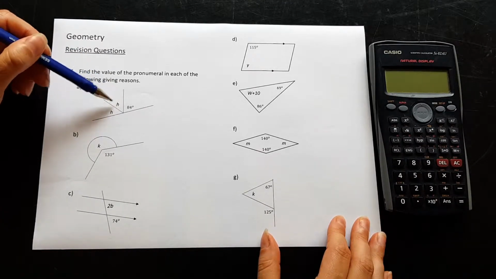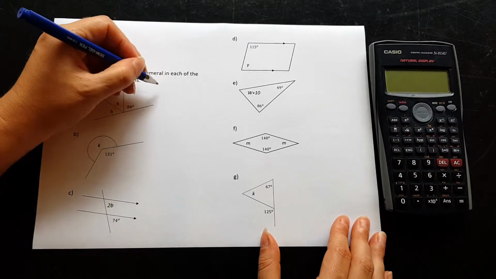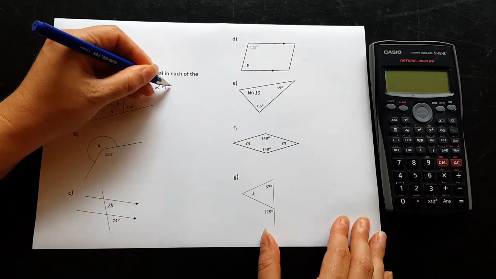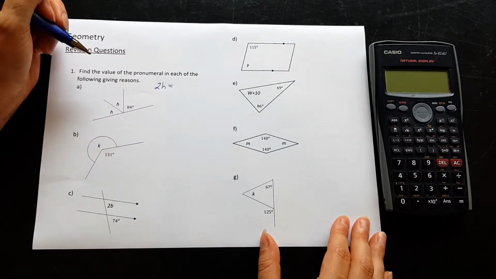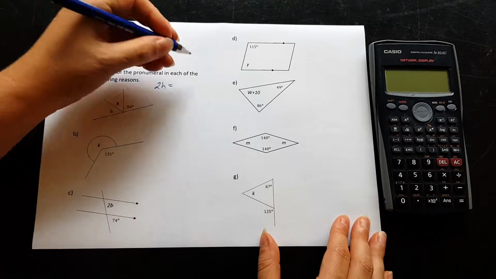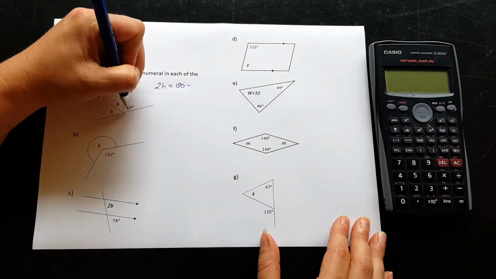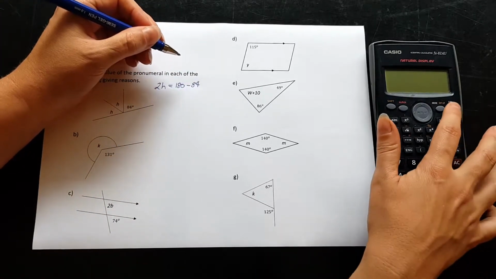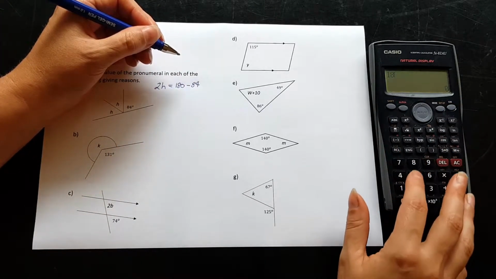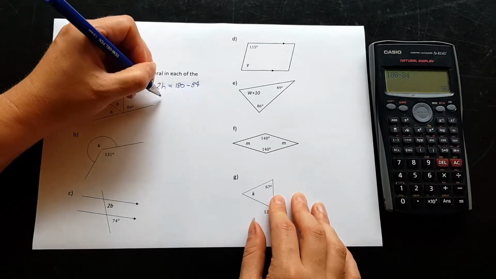To find h, I'm going to have to add these two angles together here. h plus h is 2h. And I have a straight line here, which is the supplementary rule. So all of those angles are going to equal 180 degrees. I'll take 180, subtract off the 84 that we know, which will give us 96 degrees.